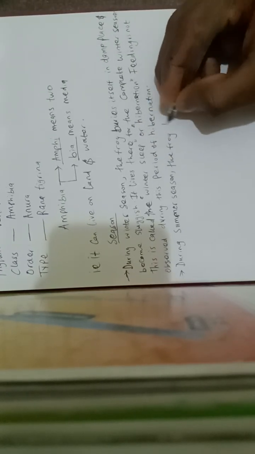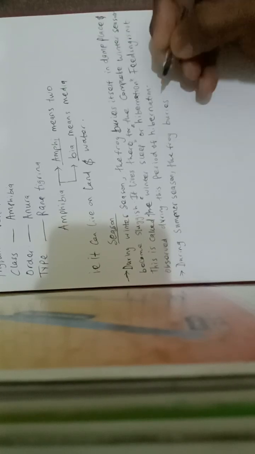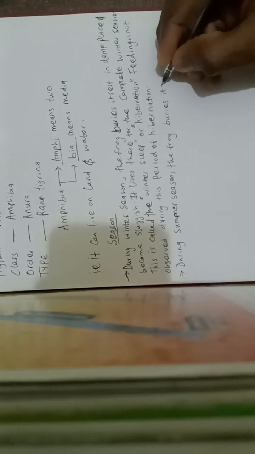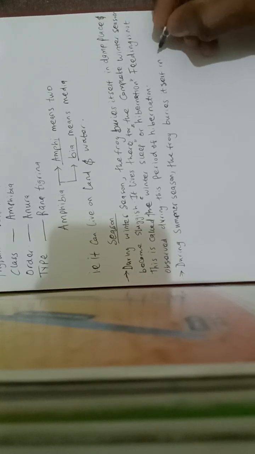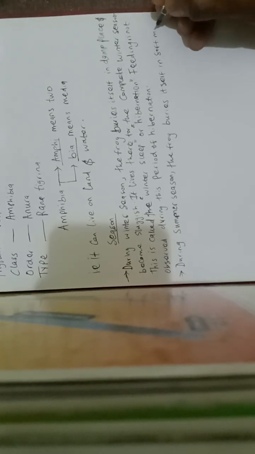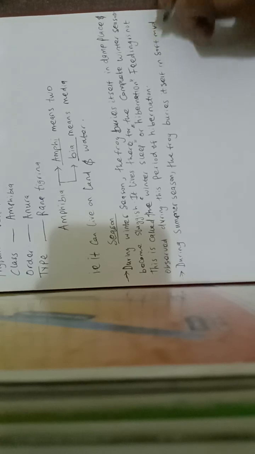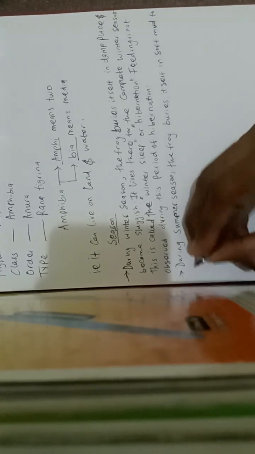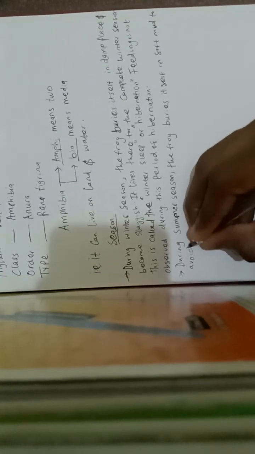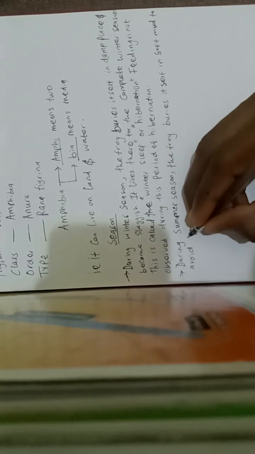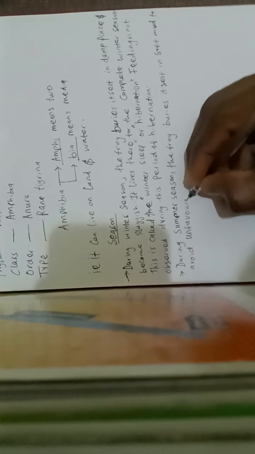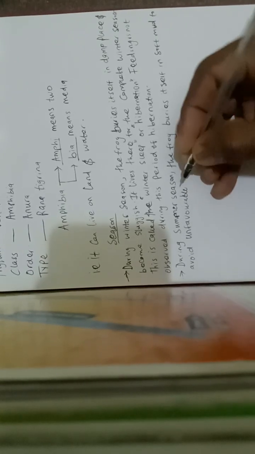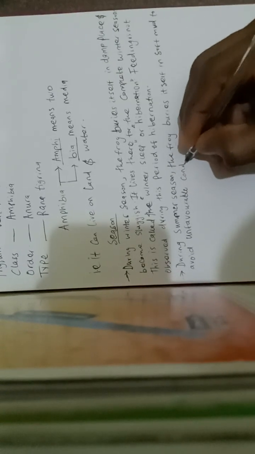The frog buries itself in soft mud to avoid unfavorable conditions.